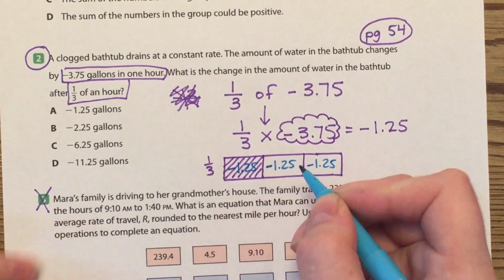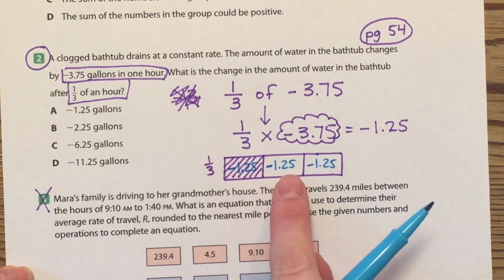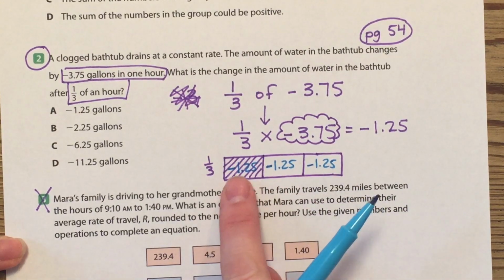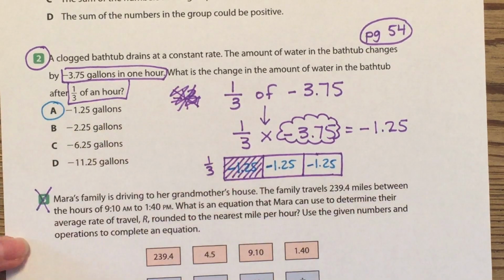And I'm using a minus sign to represent that you're losing that water. It's being drained out of the tub. So every 1/3 of an hour, the bathtub drains negative 1.25 gallons. So the correct answer is option A.